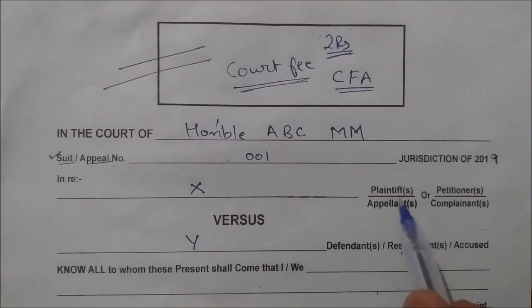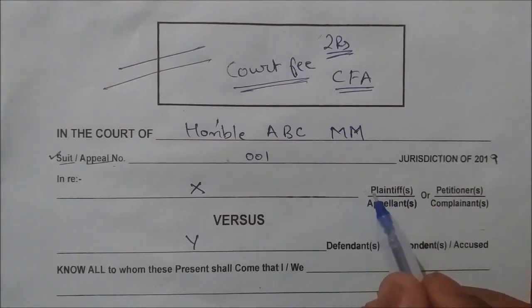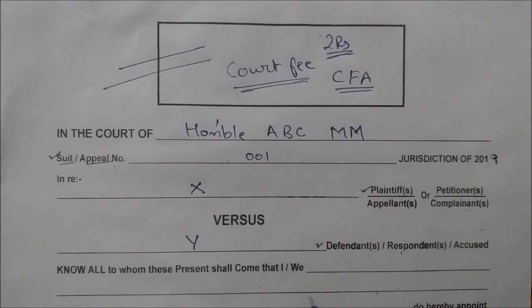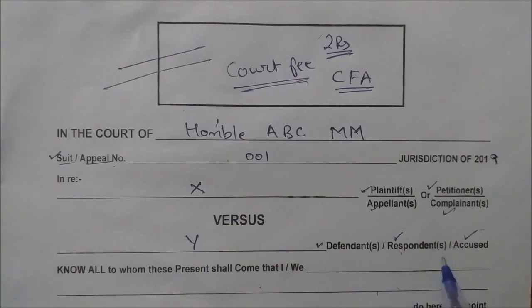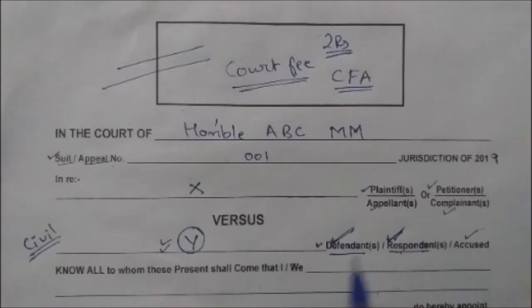Now here you can see there are a couple of names written: plaintiff, petitioner, appellant, complainant, defendant, respondent, accused. If there is a civil case, then we have to tick plaintiff and defendant, or petitioner and respondent. If it is an appeal, then we have to tick appellant and respondent, and if it is a criminal case, then we have to tick complainant and accused.